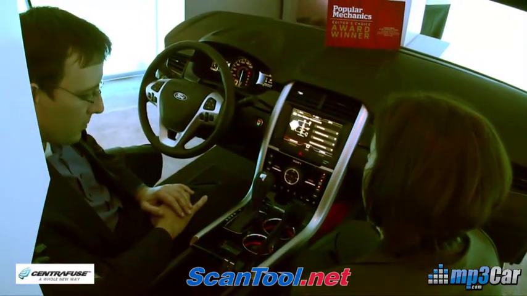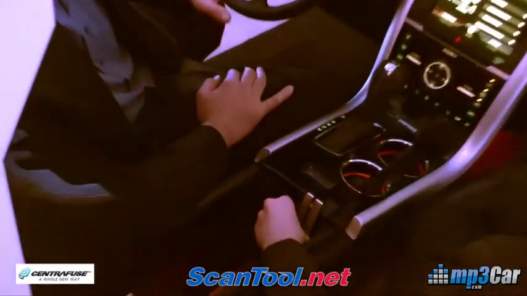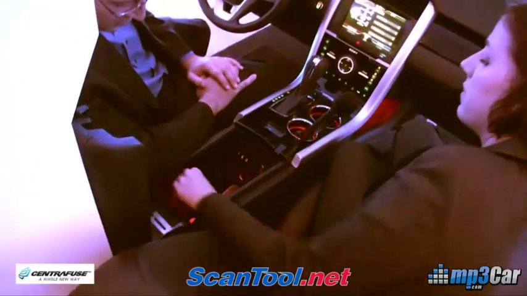Great. I noticed you've got a bunch of USB ports here, and if you've got lots of devices, you're a big geek like me, you might want to put in a USB hub, which you said we can do. Yes, you would be able to do that and plug in some additional ports. We've got some auxiliary inputs here too.